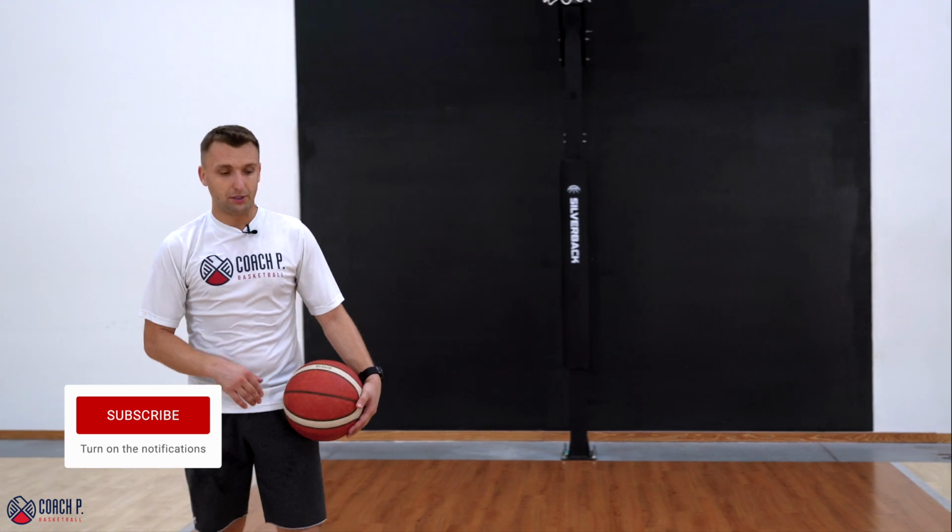On defense, we can sprint, we can slide, we can backpedal, we can stutter step. I don't think there's any other footwork on defense that we can use. Today we'll be talking about transitioning from sprinting to sliding. And then why would you want to sprint on defense? Why would you want to transition from sprinting to sliding?